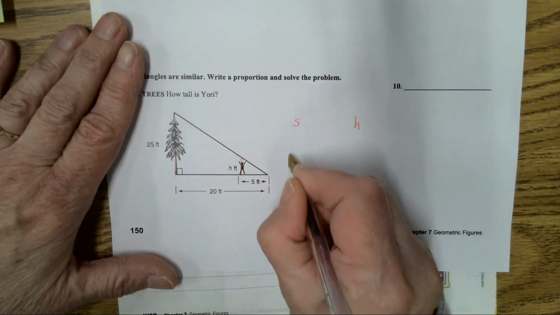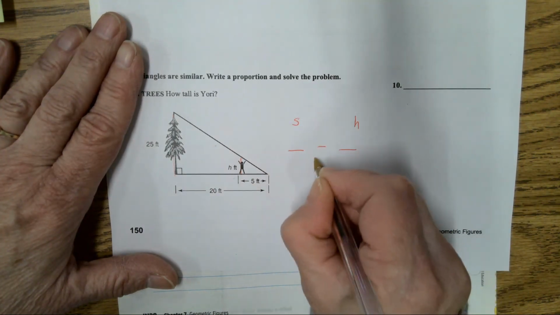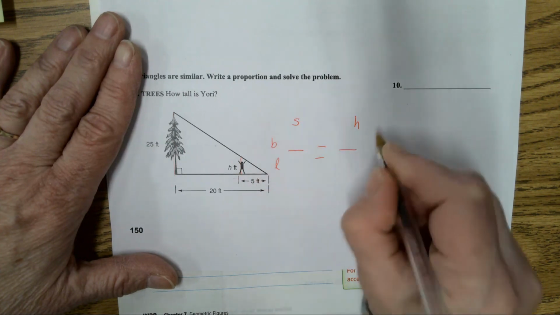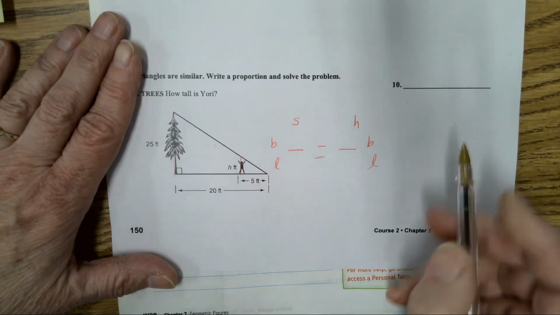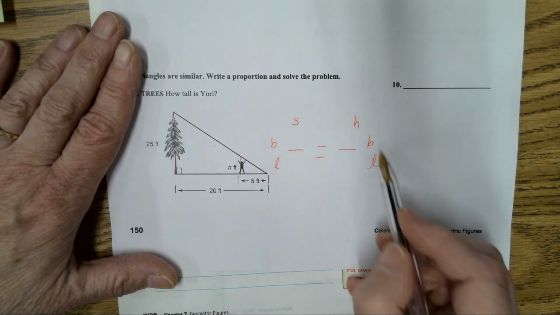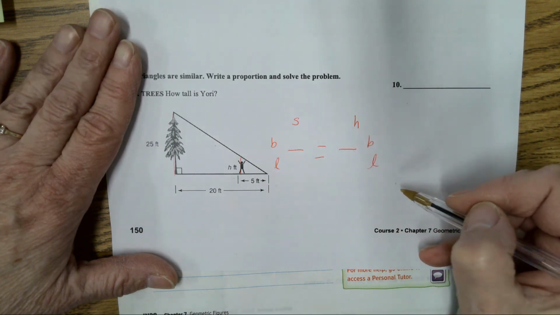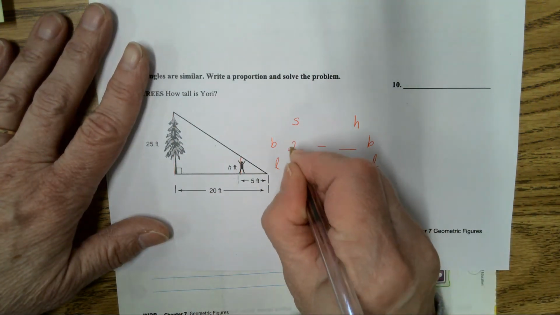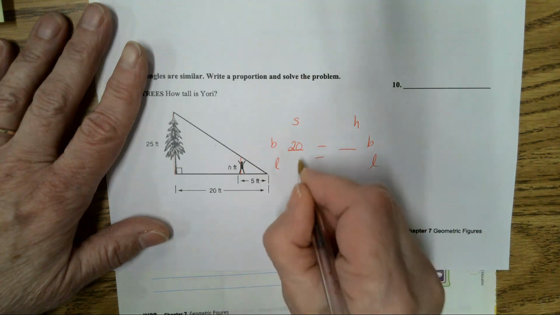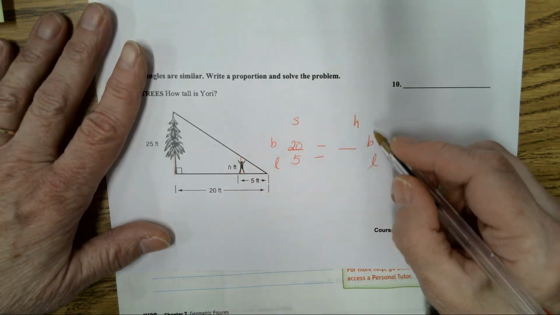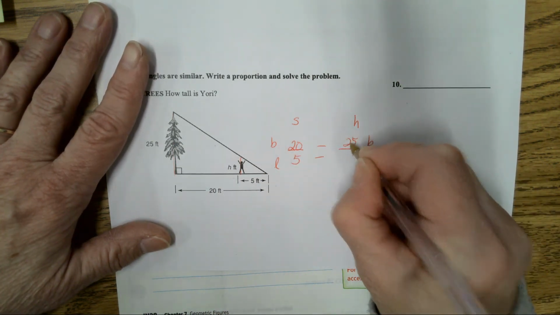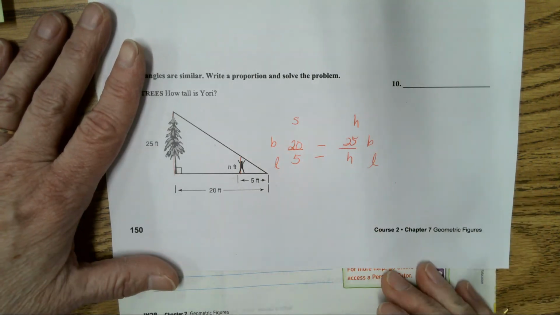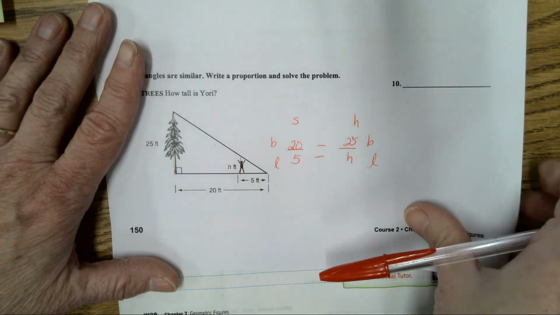You can do it several ways. The shadow, and then you might put big on top, little on bottom. You can't do big, little on this side and little, big on that side. You have to make sure that you're consistent. So the shadow of the big is 20. The shadow of the little is 5. The height of the big is 25. The height of the little, we don't know. And now you know how to solve it. Do you see how to do that now? Go ahead.